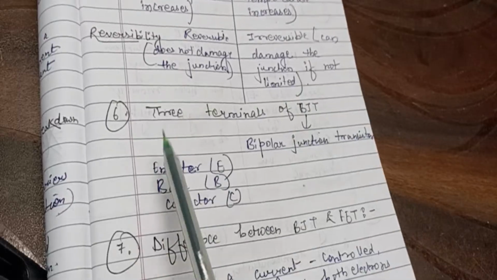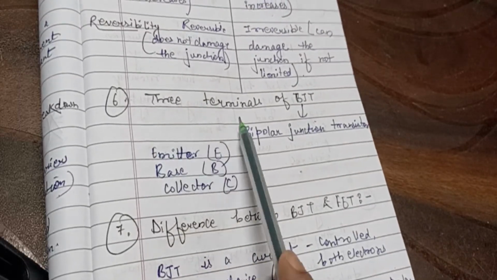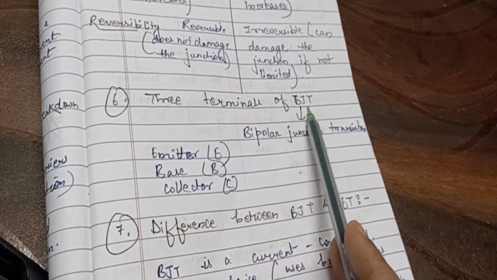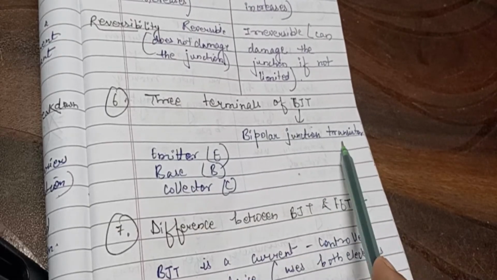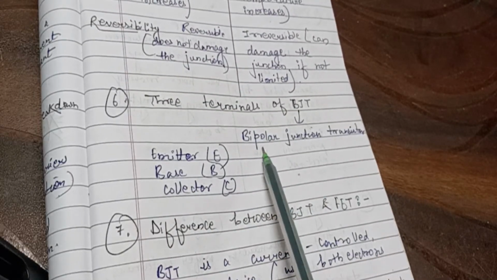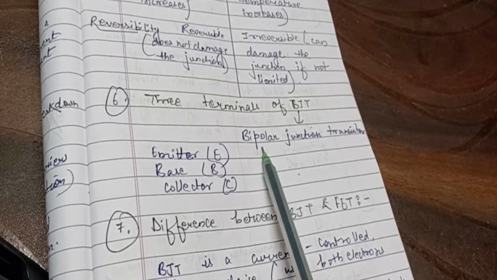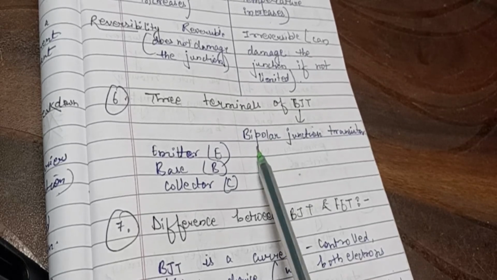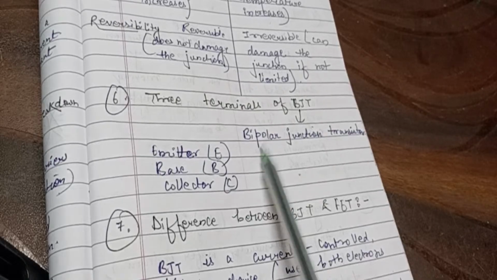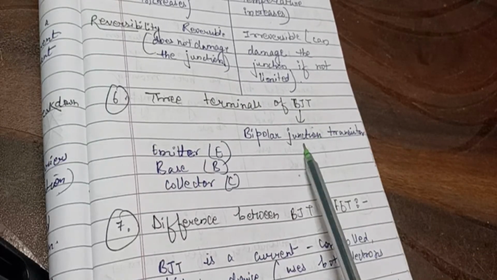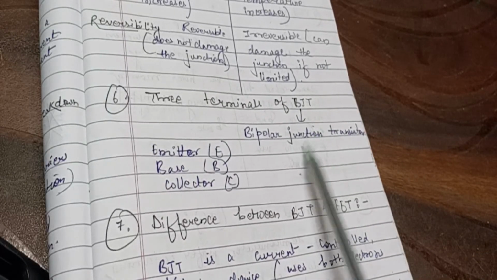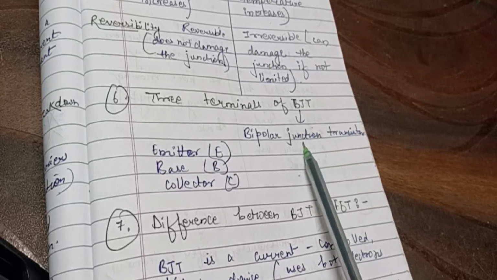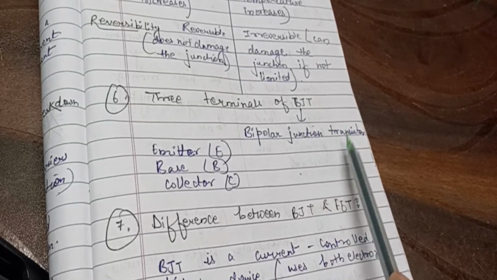The next question that can be asked is, what are the three terminals of a BJT? BJT means bipolar junction transistor. Bipolar means two charge carriers are responsible, electrons and holes. And there are two junctions in a BJT.